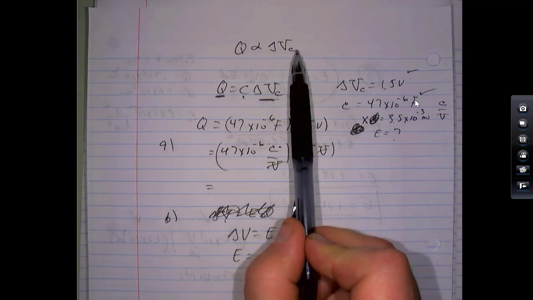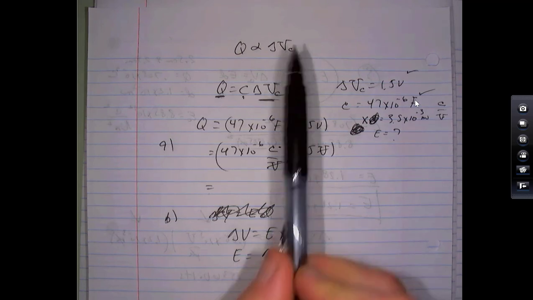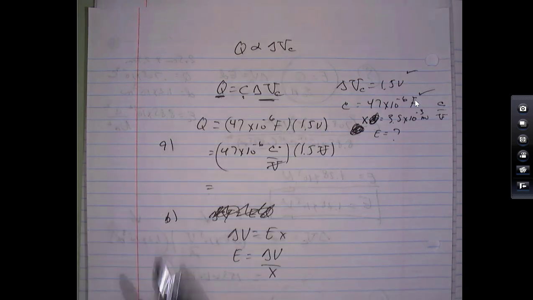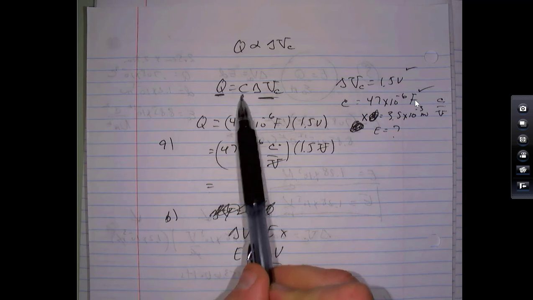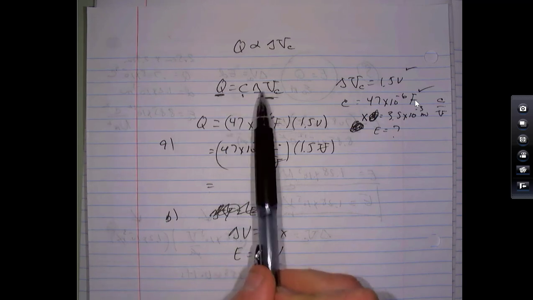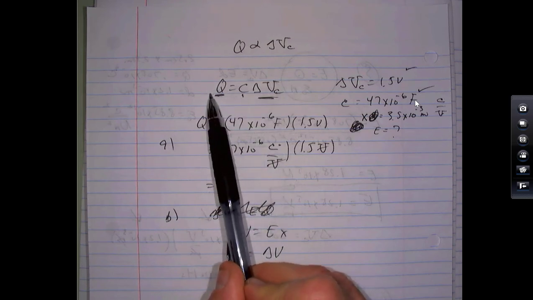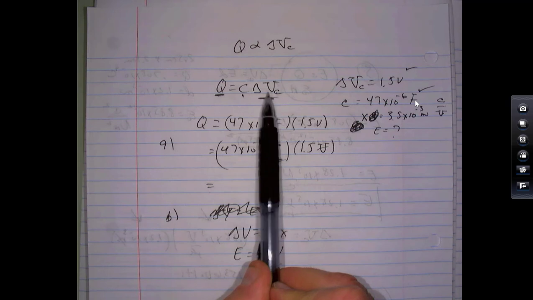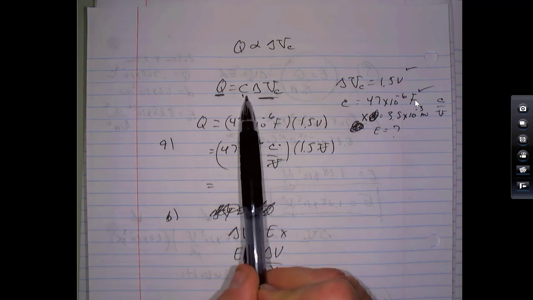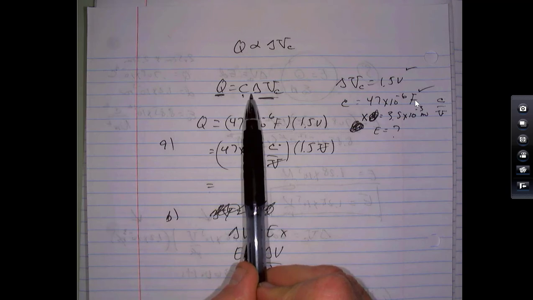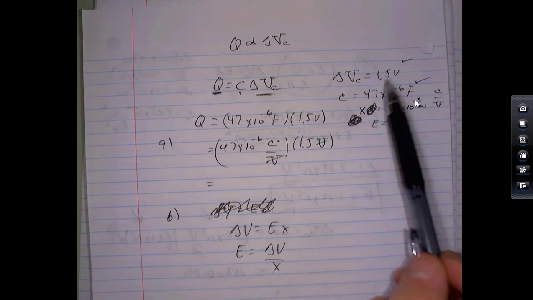For capacitors, you know that the charge is proportional to the voltage across the capacitor. To make this into an equality, we need some constant of proportionality. So Q is equal to C times delta V. The constant of proportionality between charge on a capacitor and the voltage across the capacitor is called the capacitance. And it just comes from the capacitor, the plate separation and the distance between the plates.